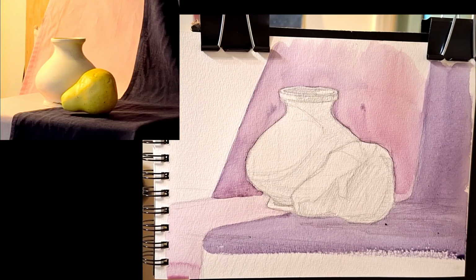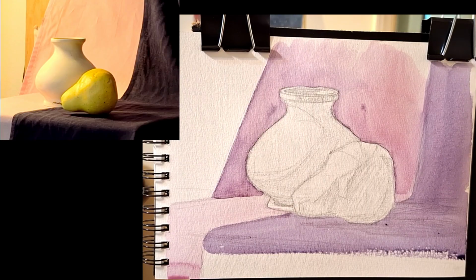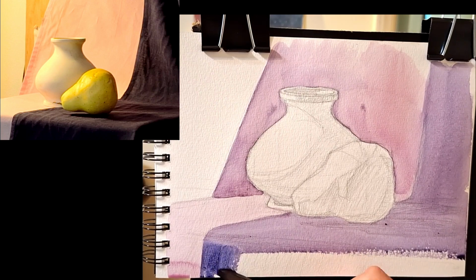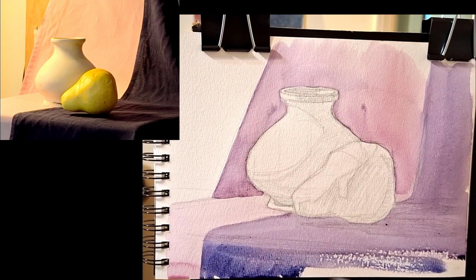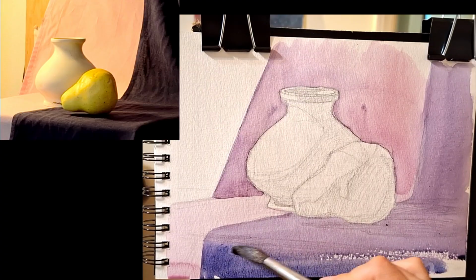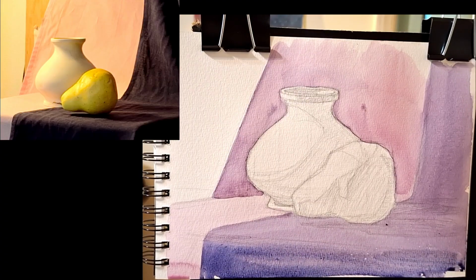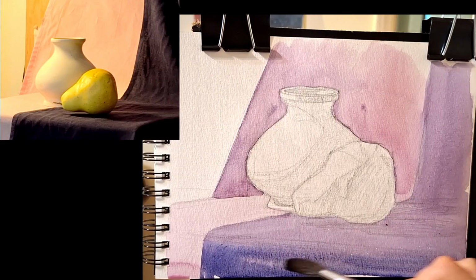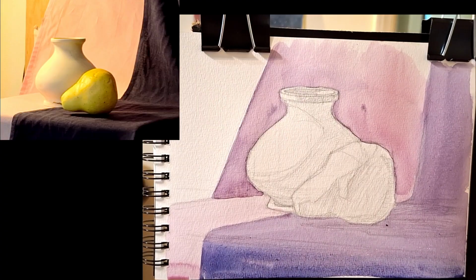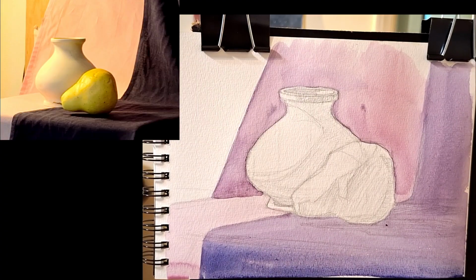And why waste time and paint? I'm going to go ahead and make a stronger color, a stronger, darker value, and go ahead and fill this in here. And already indicate that edge. That edge is forming.